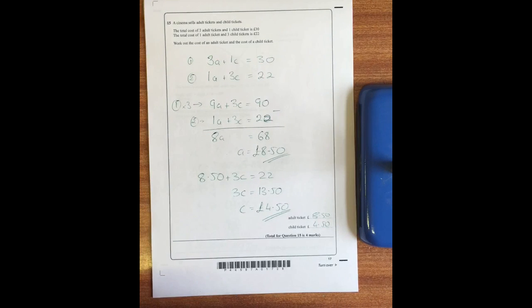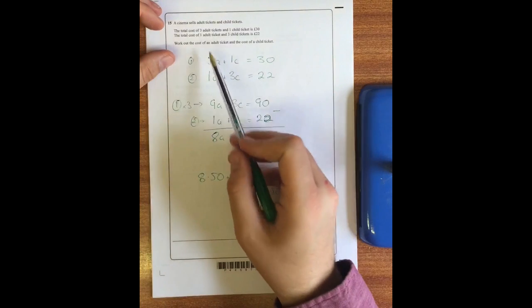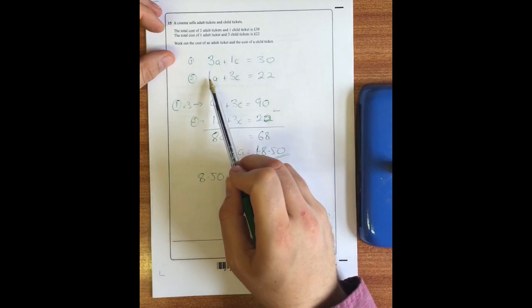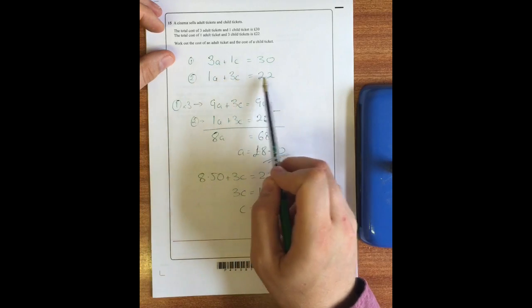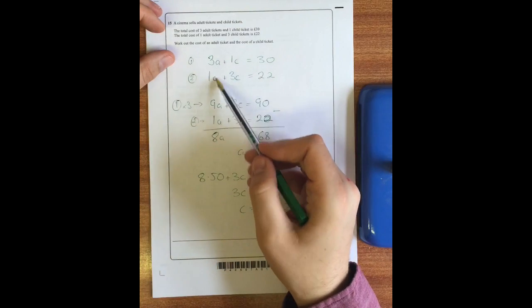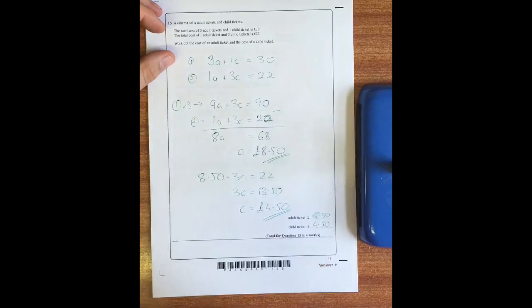Question 15. A cinema sells adult tickets and child tickets. The cost of 3 adult tickets and 1 child ticket is £30, and the total cost of 1 adult and 3 children is £22. Work out the cost of an adult and child ticket. Well, this is actually a simultaneous equation that you've got to set up yourselves. So the first one says 3 adult tickets plus 1 child equals £30, and 1 adult plus 3 child is £22. To solve simultaneous equations, we need either the A's or the C's to have the same amount in.